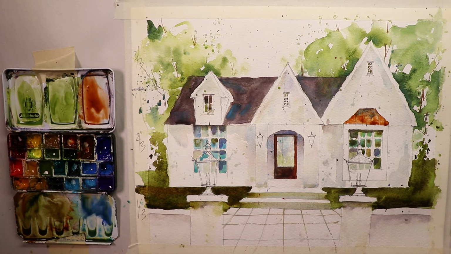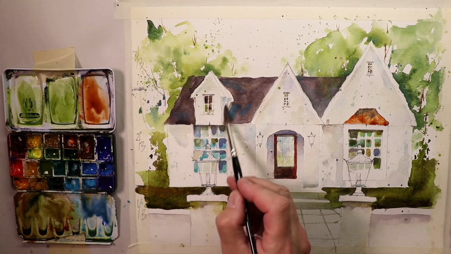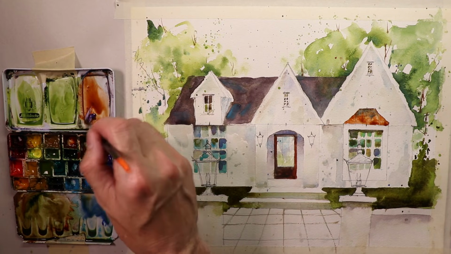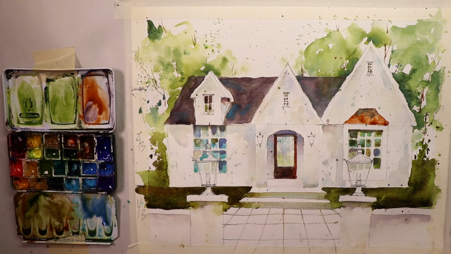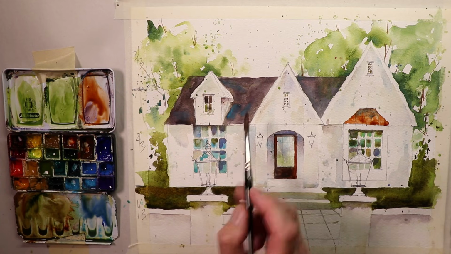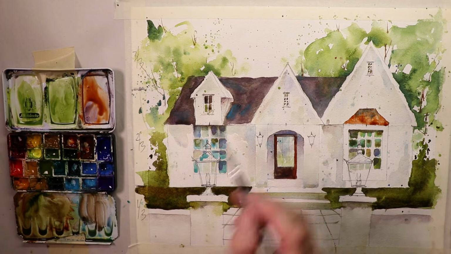And what else do we have? I think all we need to do now is to finish up the lights. And there's a bit of a shadow over here on this side over here. Okay, that's a shadow there, and we also have this over here.